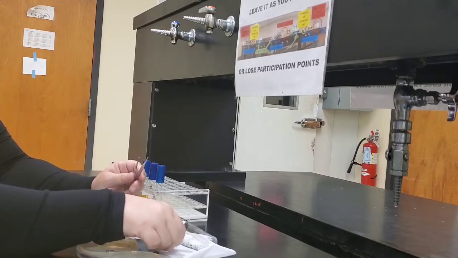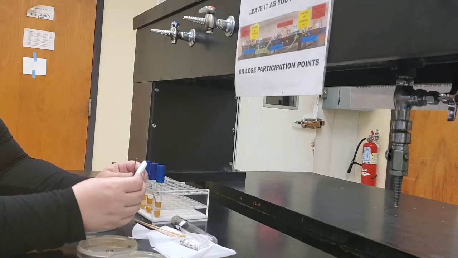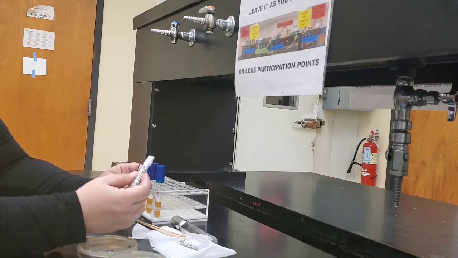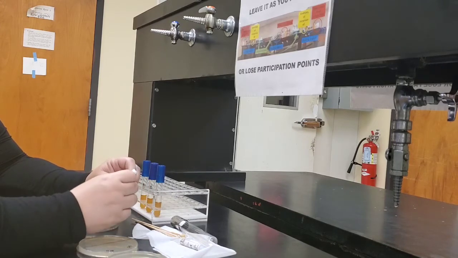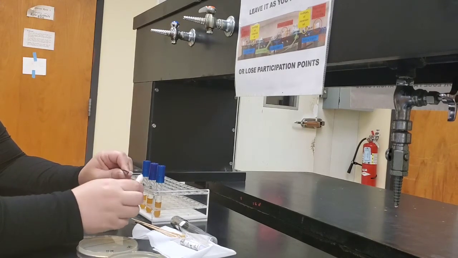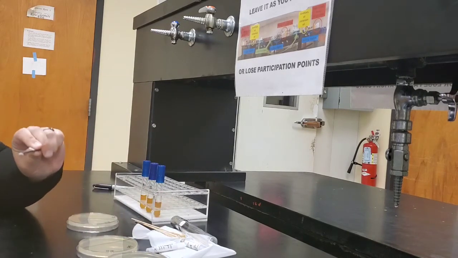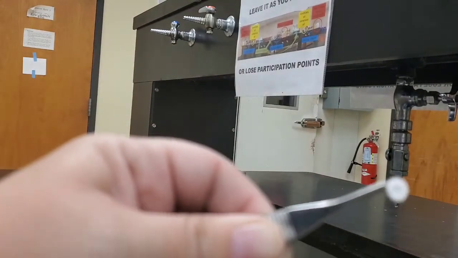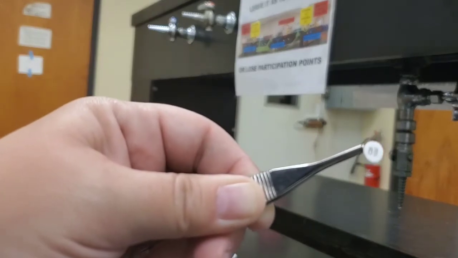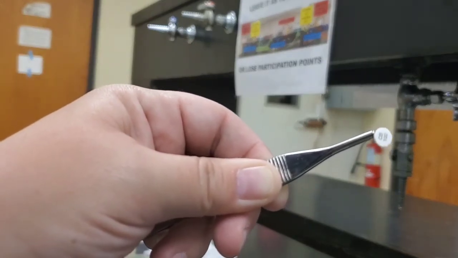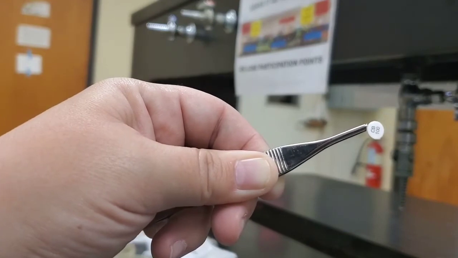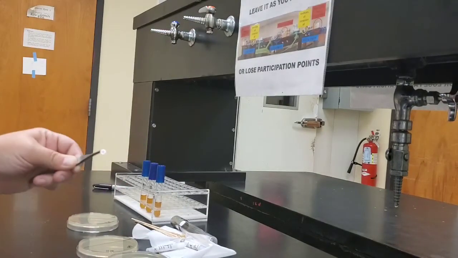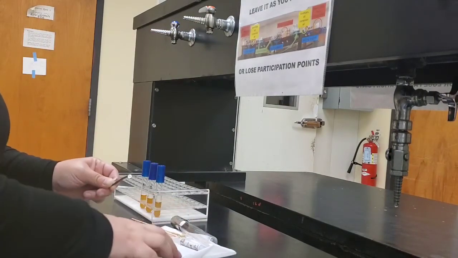And now we're going to use forceps to remove an antibiotic disc from here and apply 1 to each plate. So we use our forceps to push it out onto one side and pull it out. And then, if you can see, it has the little initials there, CB100. So that is for our carbenicillin.